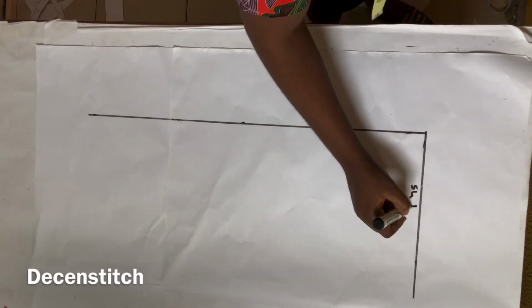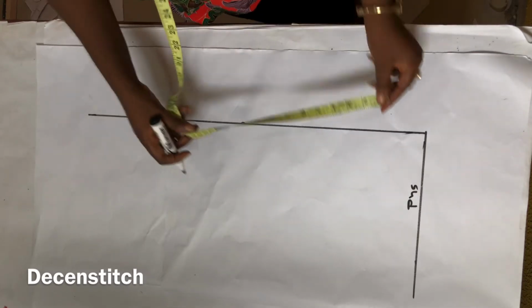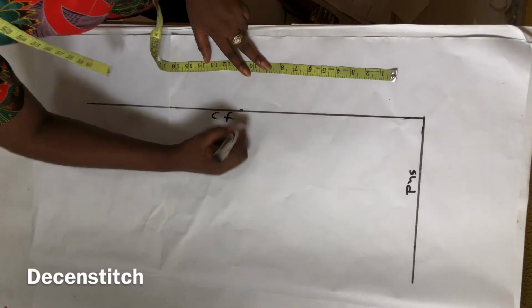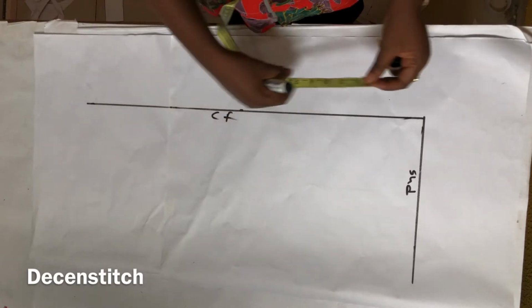This is going to be my shoulder line. This is my center front, and it's not going to be unfolded.